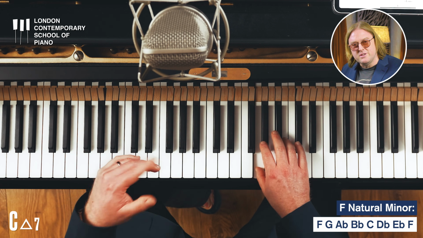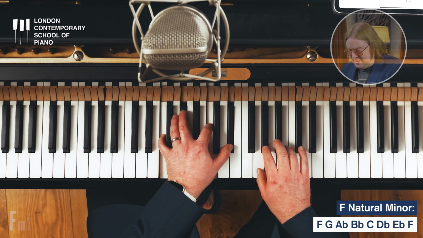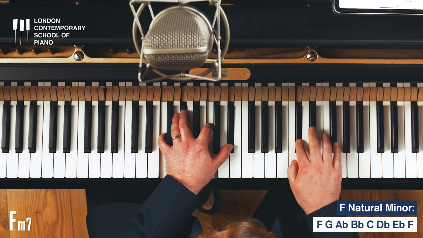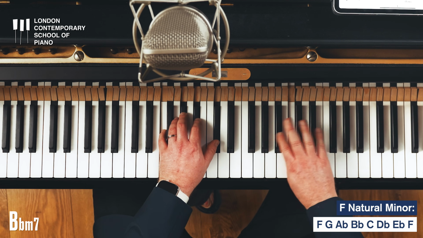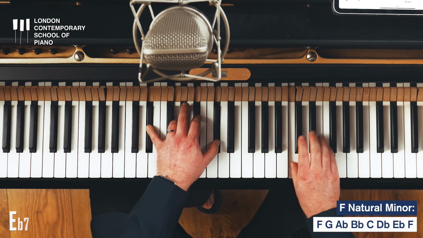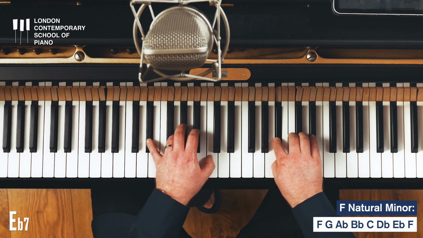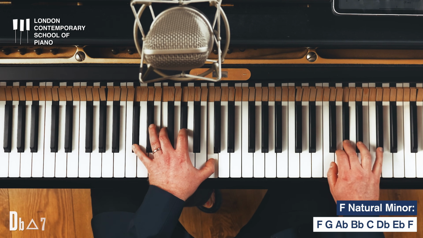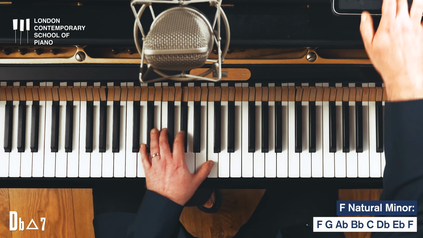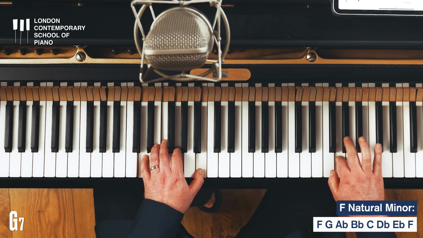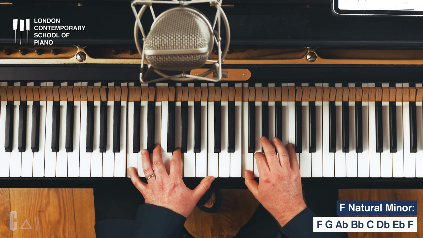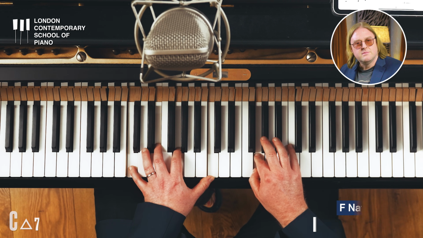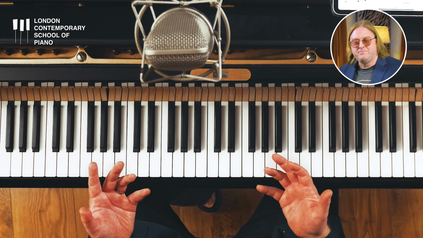Let me do those first 8 bars again. So that was the first 8 bars.